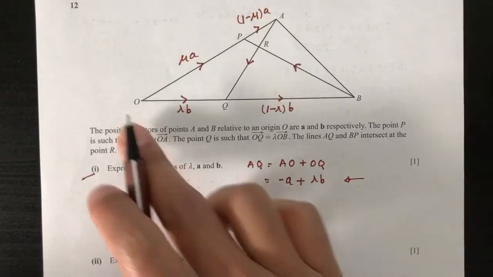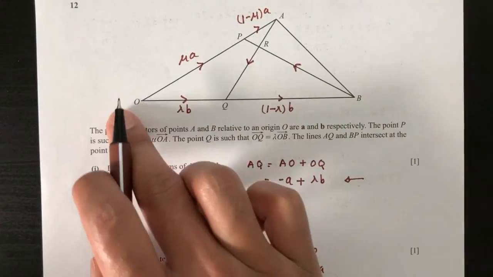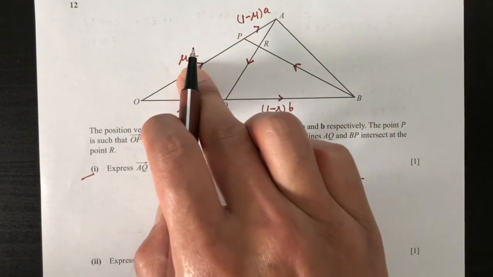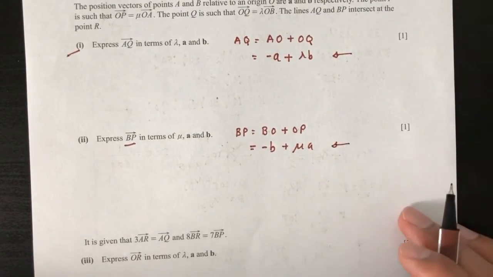As you can see, because OB is in this direction, that is B, so BO will be minus B, and going up to P, that will be mu A. That's why this is your value for that one.